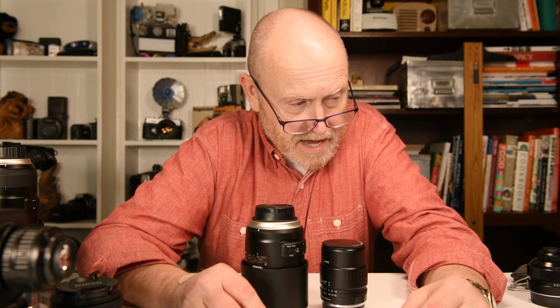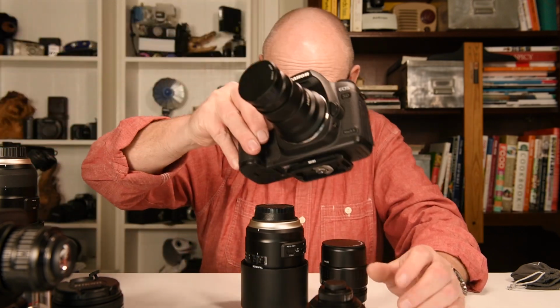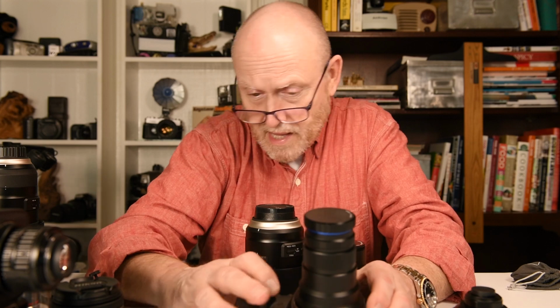Now, you're also going to see lenses that are 2-to-1 or 3-to-1 or 4.5-to-1 or 5-to-1. These are not beginner macro lenses. I will say that, and I will stand by my guns. A macro lens of the type that I'm going to recommend will allow you to focus at infinity.